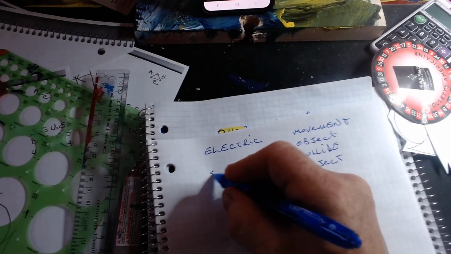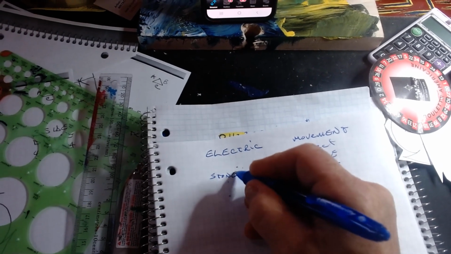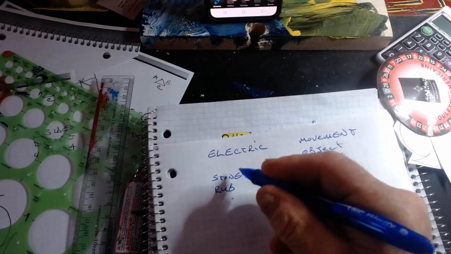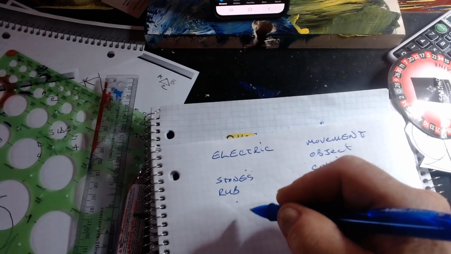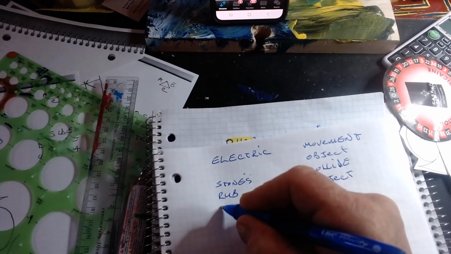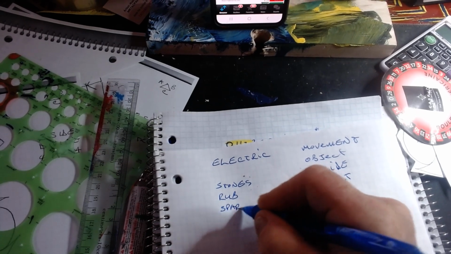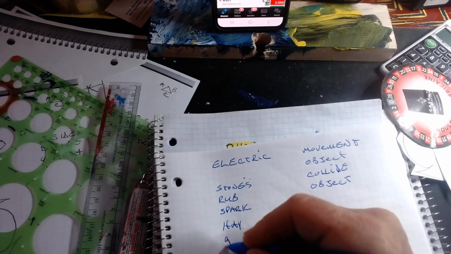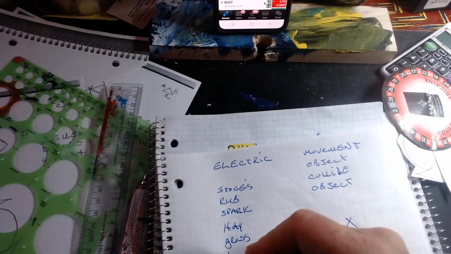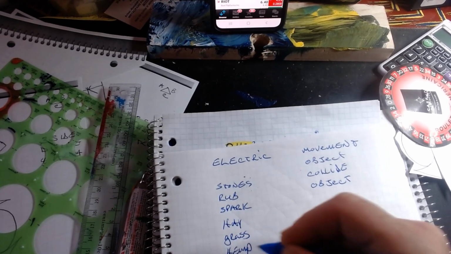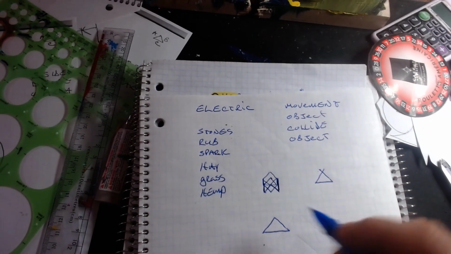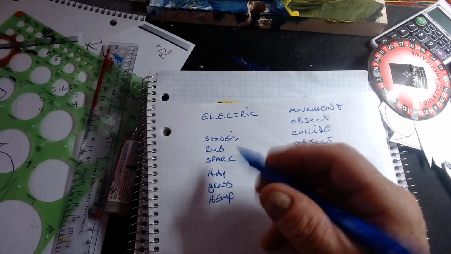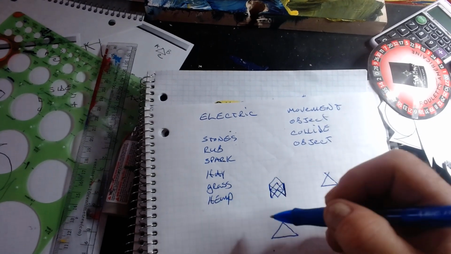When the stones rub. Now, what are the stones? Are they made of the same elements? When they rub and there's a spark and we have a little hay or grass or hemp, EMP, right? Does hemp move? Which one of our objects or plants can move electric?